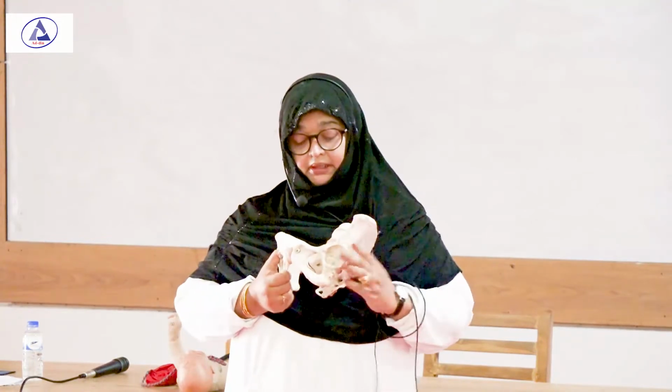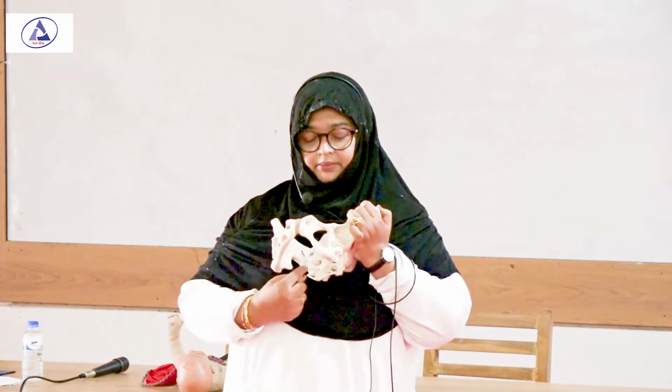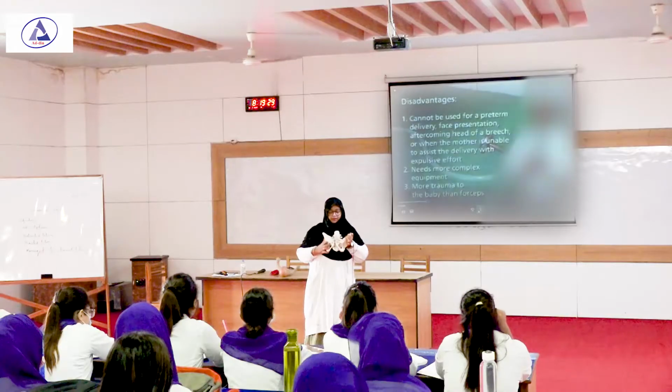Okay, and there are some other measurements also. And most important is the ischial spine. This is the station of the fetal head. If the biparietal diameter crosses, then we say it is zero station, that is, plus 1 station. Above this, minus station. Okay.